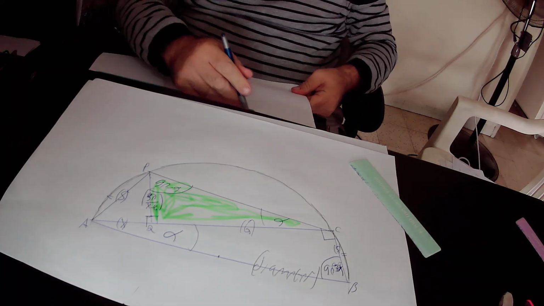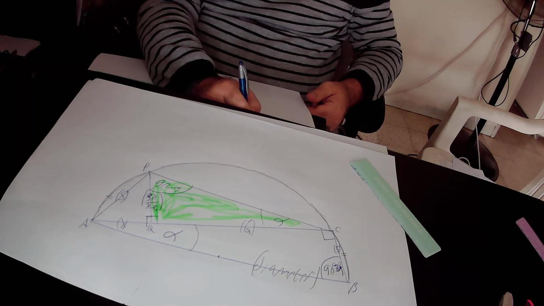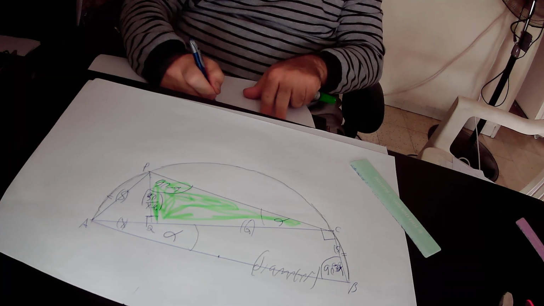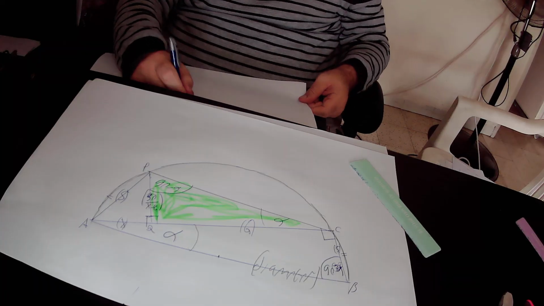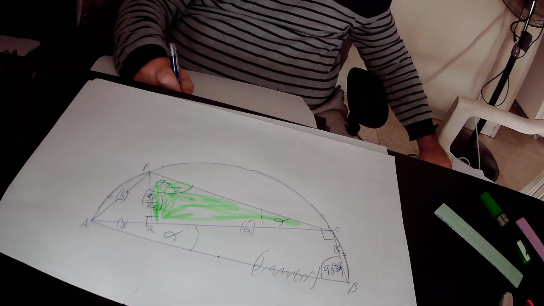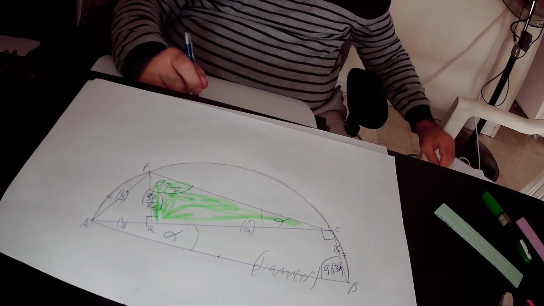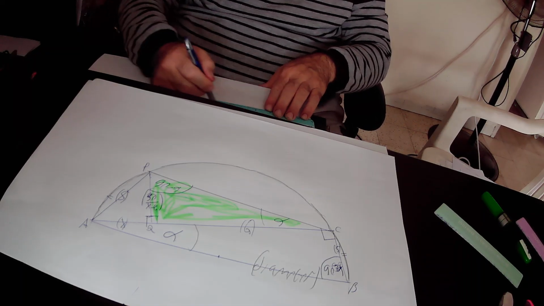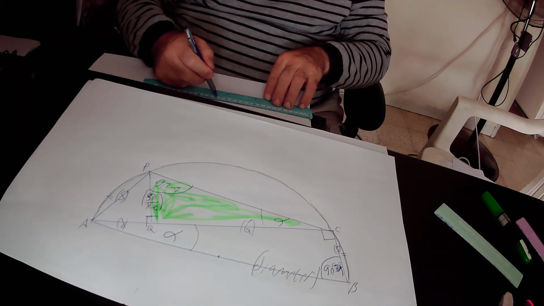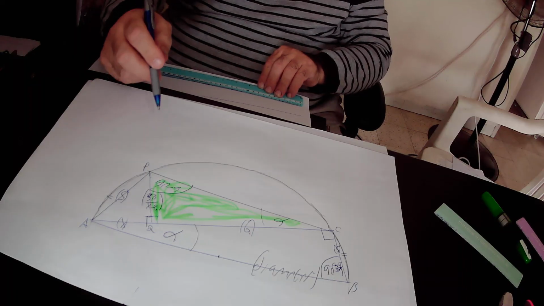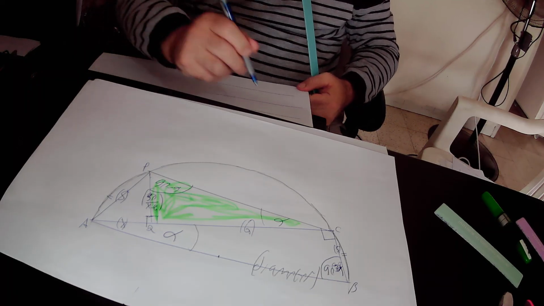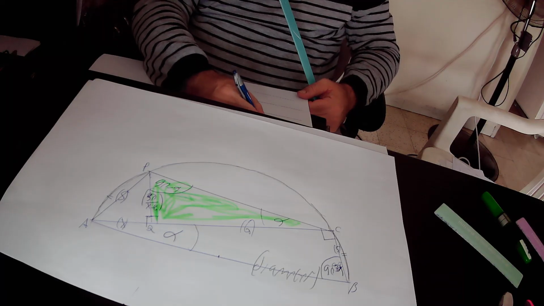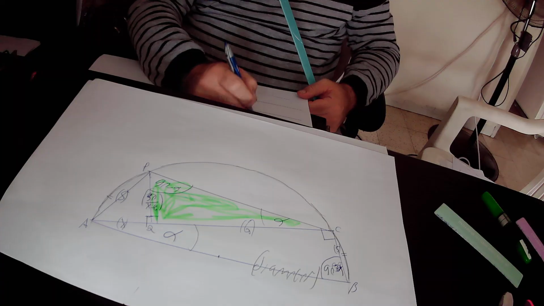So in this right triangle PQA, PA squared, that is the square of the hypotenuse, is equal to PQ squared plus AQ squared.